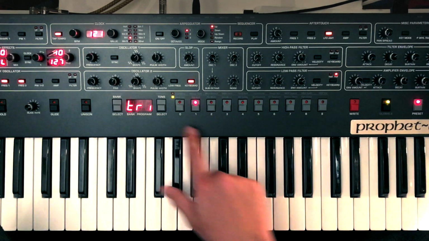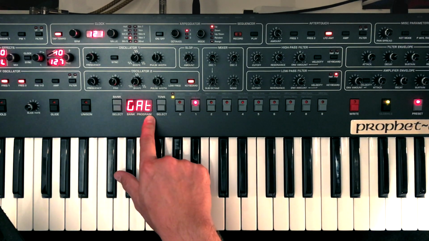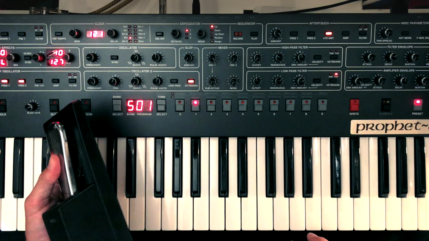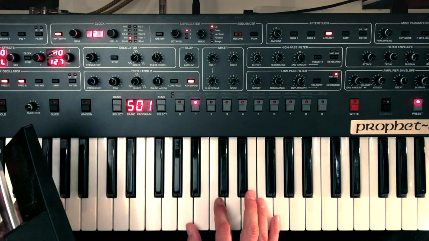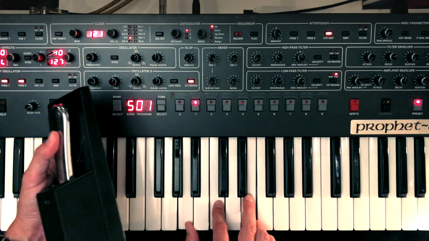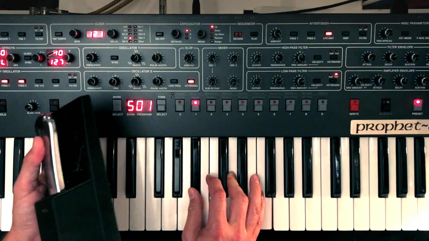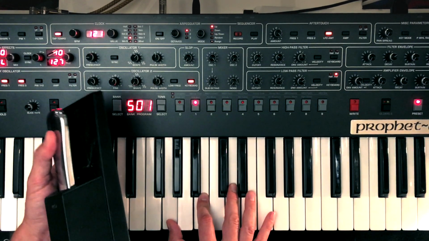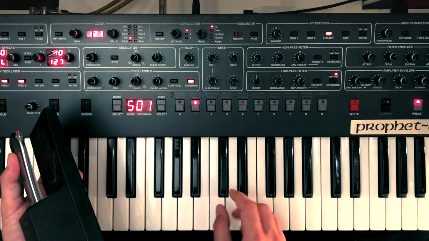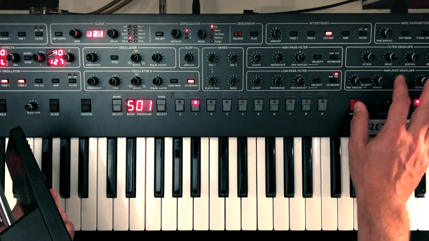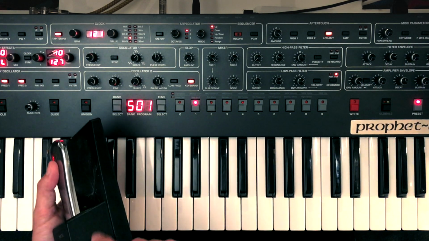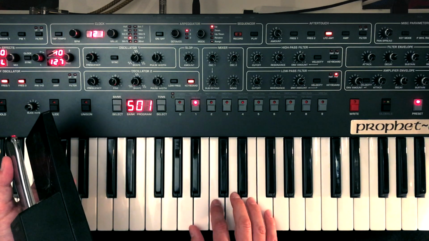Besides doing triggers, you can also do gates. This is my favorite one. With a gate, I'll push it once to make sure it's in gate mode. I'll hold down the notes on the keyboard. And you can hear that it is triggering both the amplifier envelope and the filter envelope as if I'm pressing the keys, except that it's perfectly timed to the trigger input.